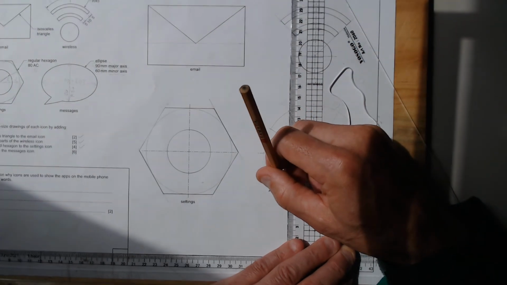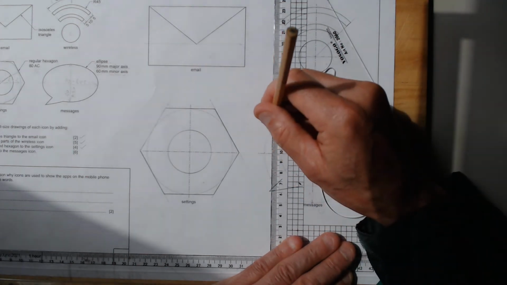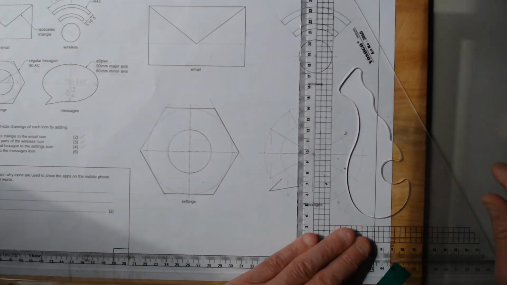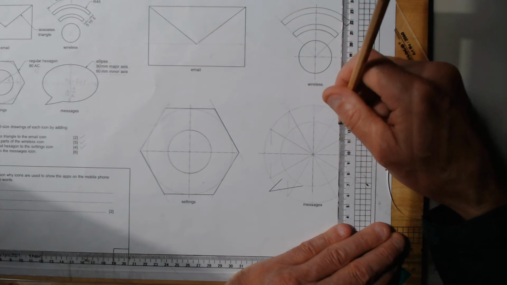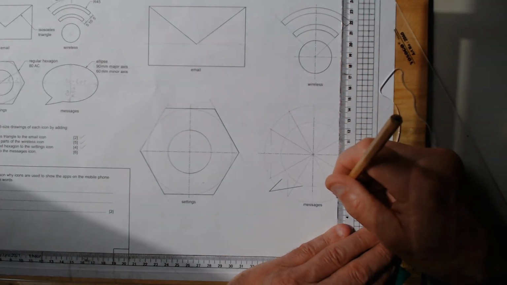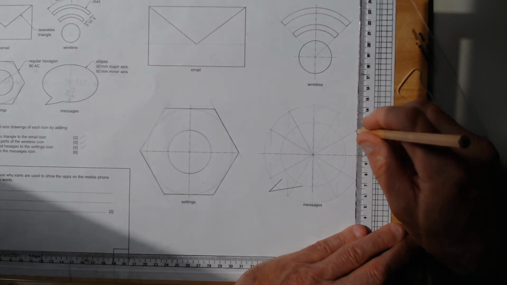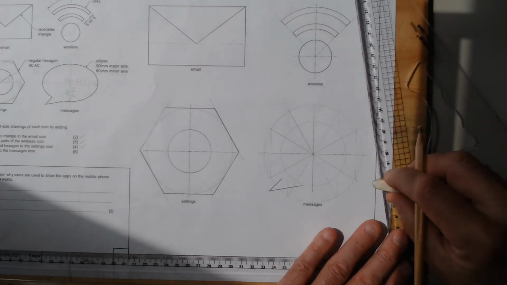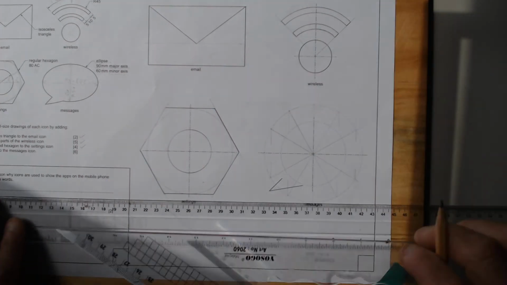Down, and from this one down, vertical. Vertical here, vertical there. Okay. Vertical from that point, vertical from that point, and from that there, vertical, vertical. Alright. Try and keep your lines consistent.